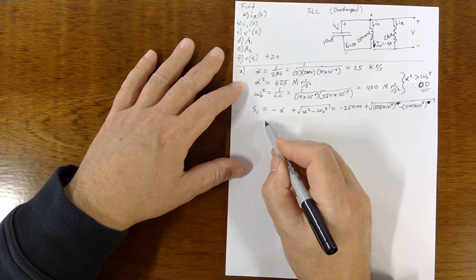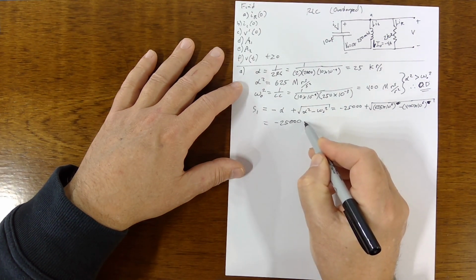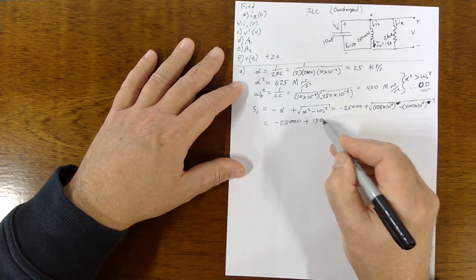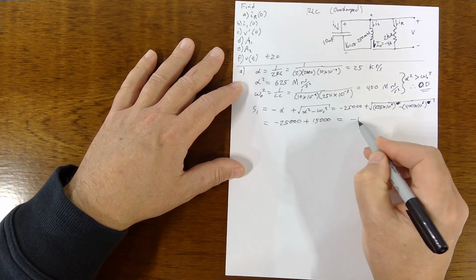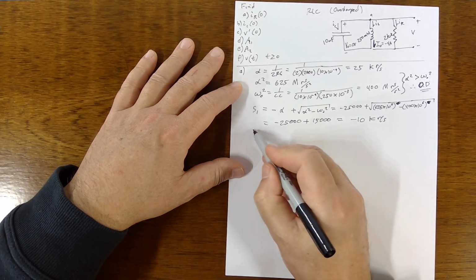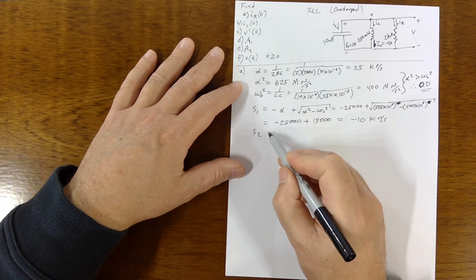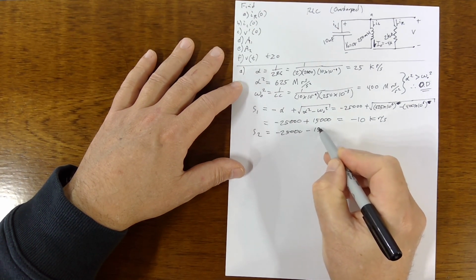Anyway, it's going to be minus 2500. The stuff under the root ends up being 1500, so it's minus 10 kiloradians per second. That's S1. And S2 is the same formula but with a negative sign, so it's minus 2500 minus 1500.